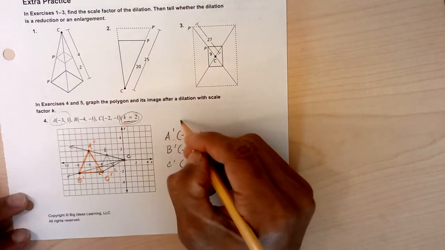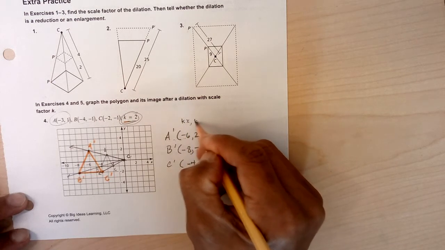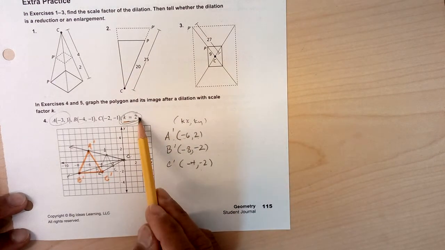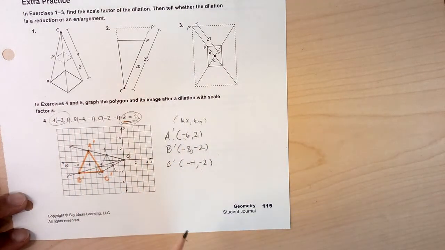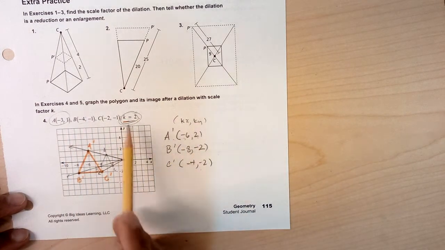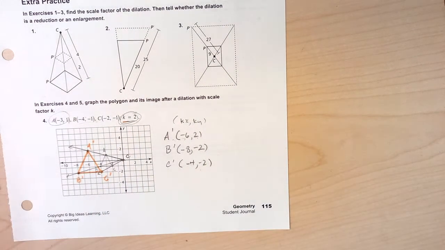That's basically kx and ky. So 2 times x, -3, is -6, 2 times 1 is 2, and so on. 2 times -4 is -8, 2 times -1 is -2. And then that might be a little bit of a shortcut. Figure out the coordinates first and then graph the coordinates, as opposed to trying to graph the coordinates and then figure out the ordered pair.